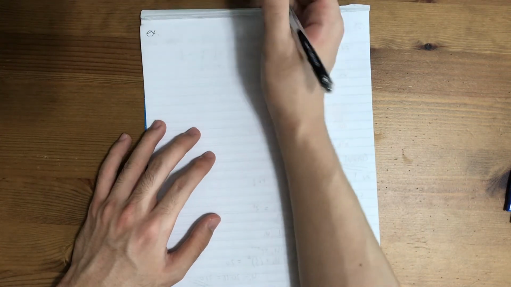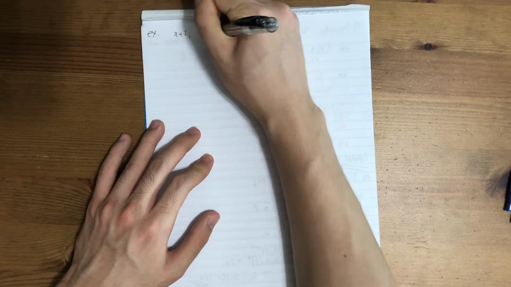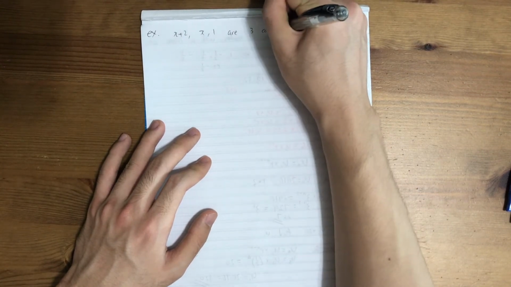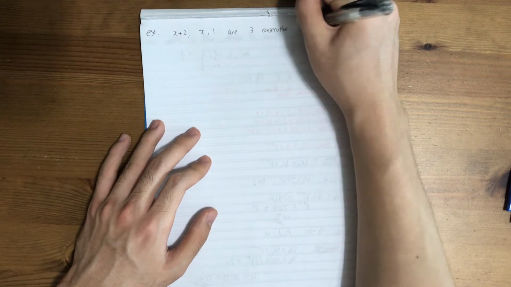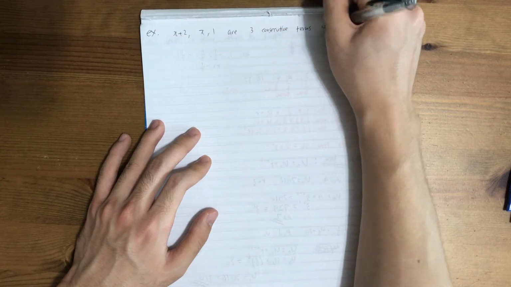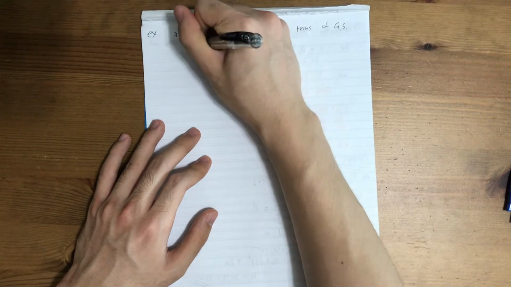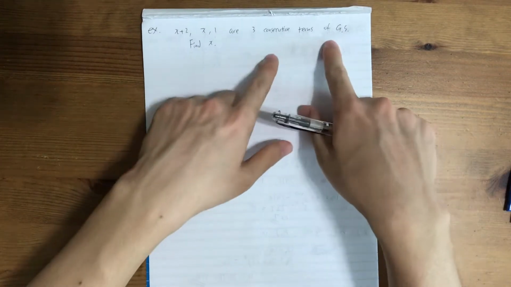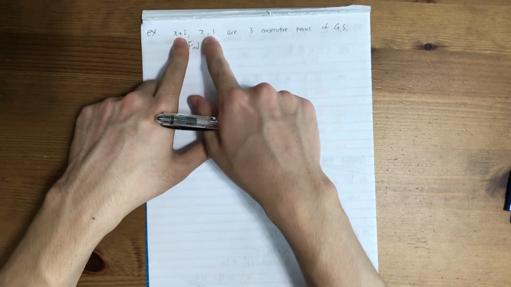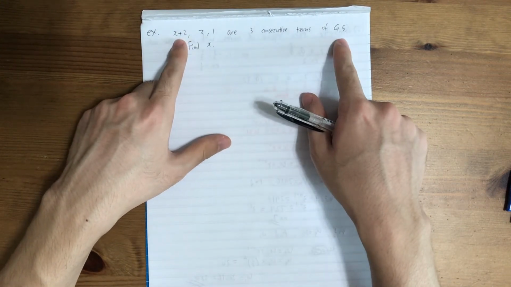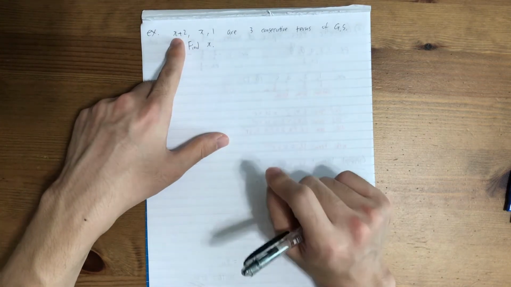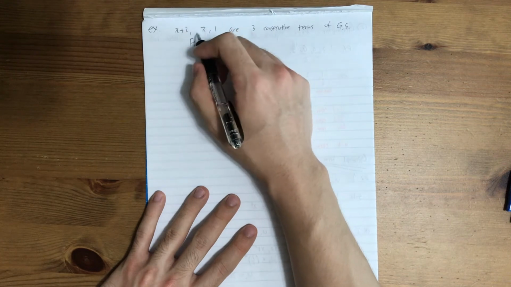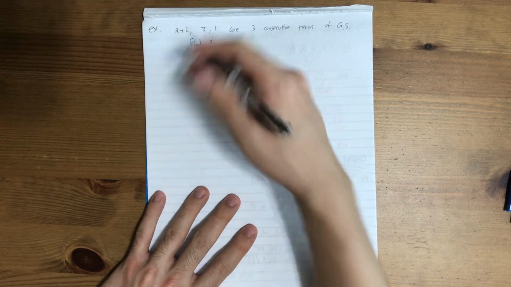So let's say, so what we can do is that since these terms are from geometric series, and since they are consecutive, that means the division of these two and these two will be the same.